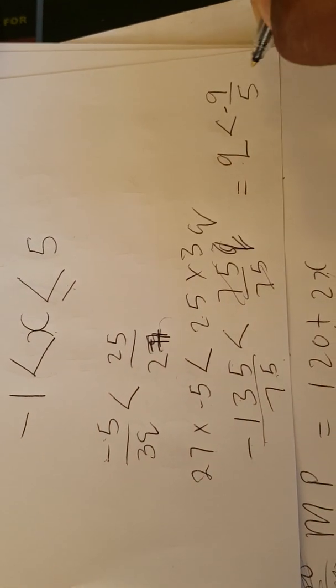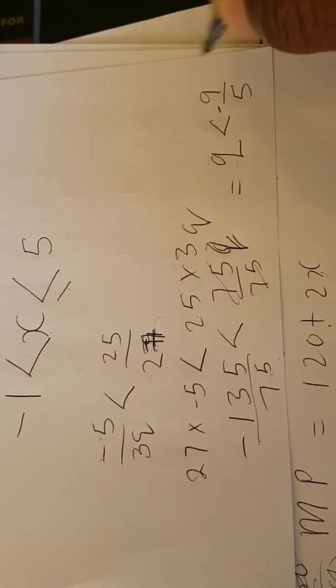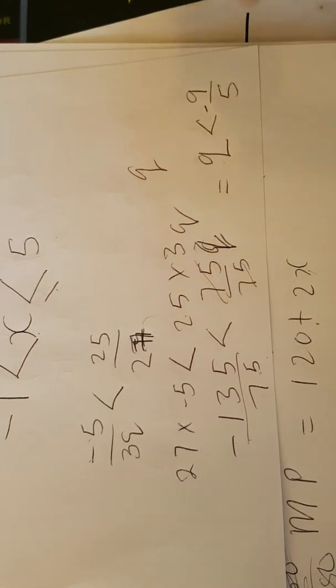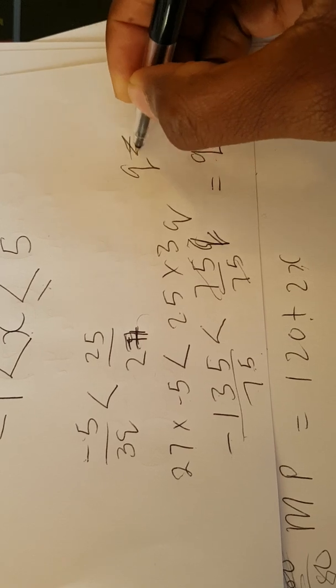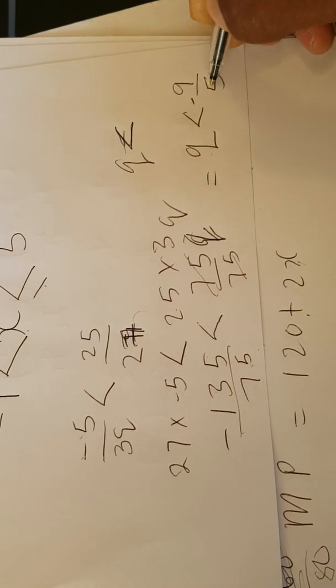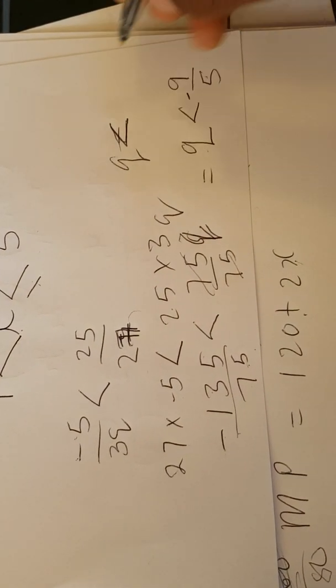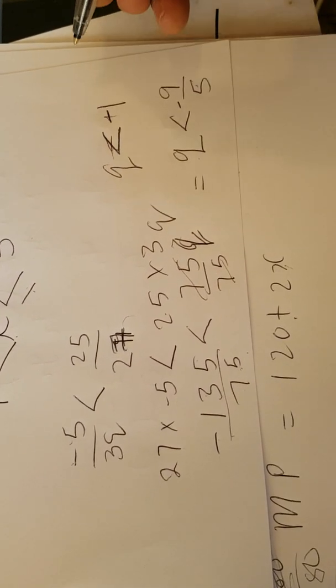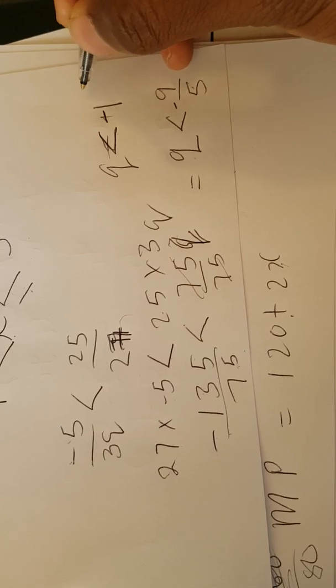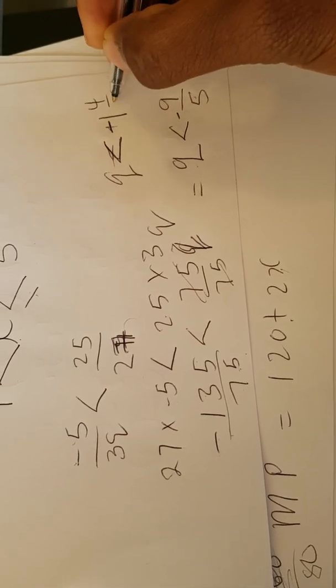Remember, negative 9 over 5 is an improper fraction, so you have to convert it to a mixed number by saying q is less than, how many times 5 goes into 9? It's 1, so it will be negative 1, remainder 4 over 5.